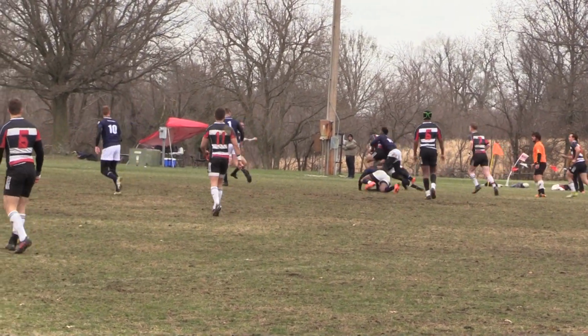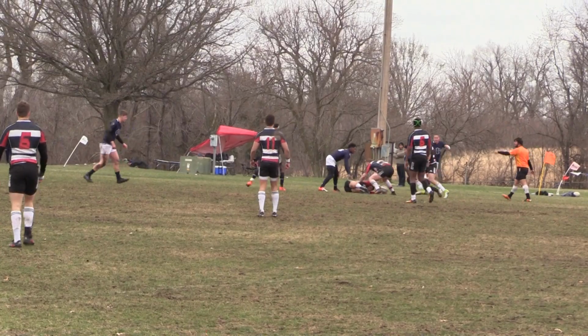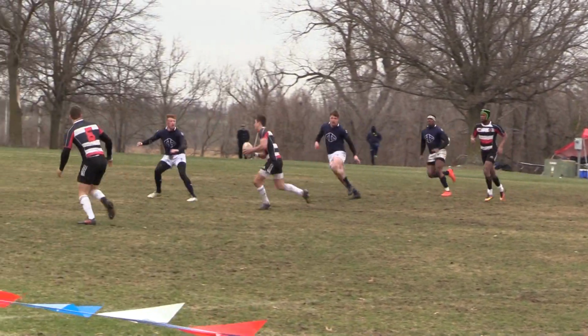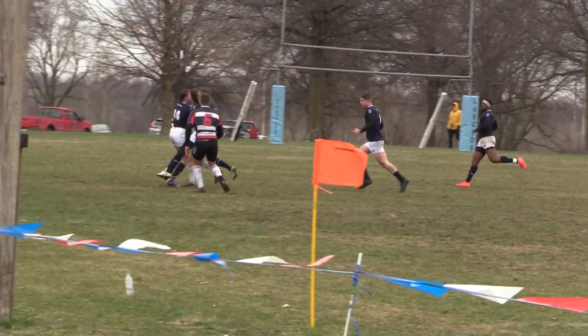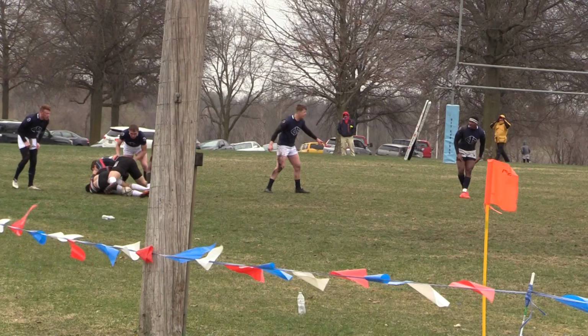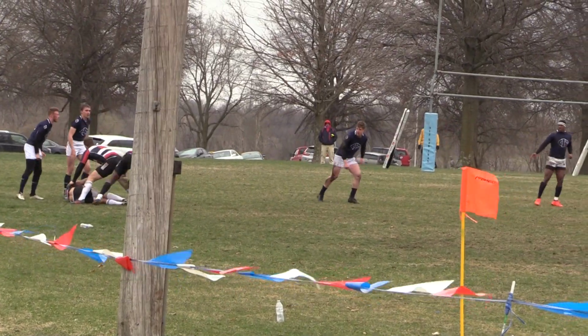Tap and go by Davenport, a stiff arm by the player there. Eventually scooped up and taken down by Jabari Leopold. Matthew Barker and Mike Wilden on the team tackle there.